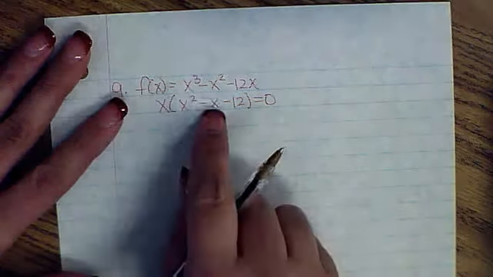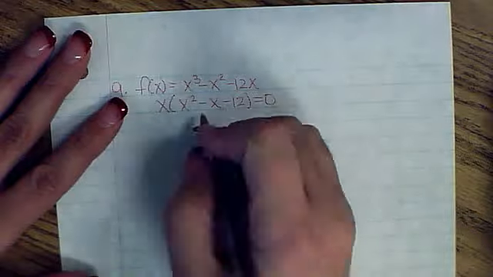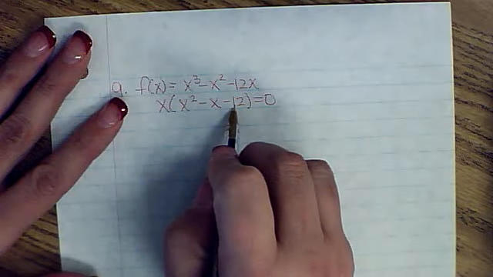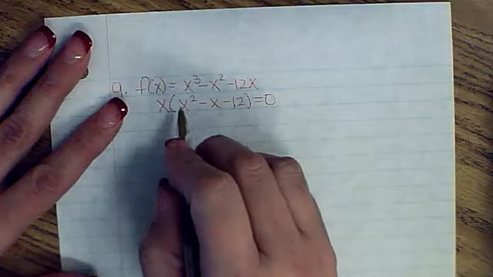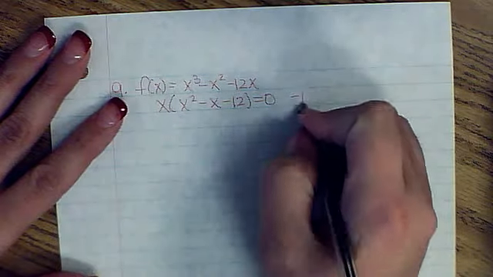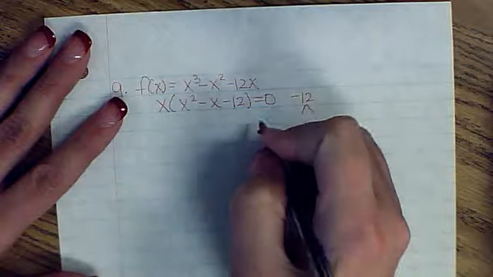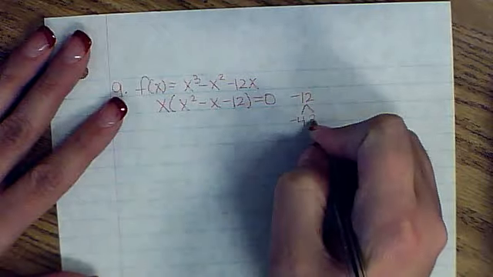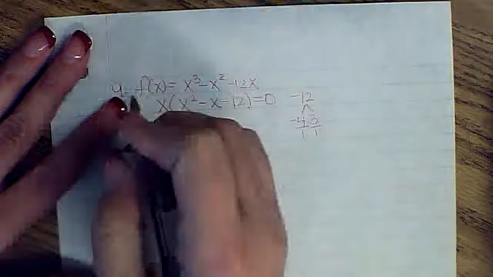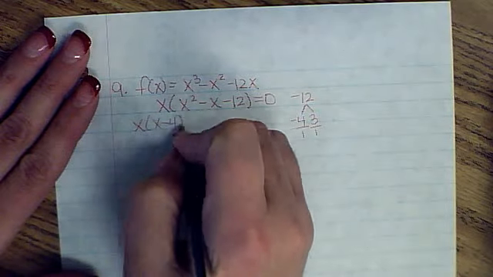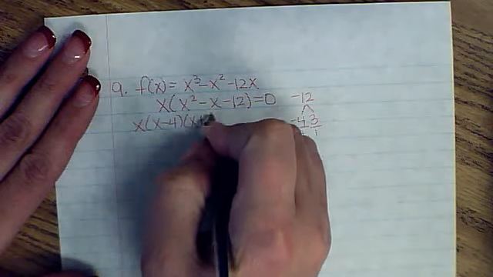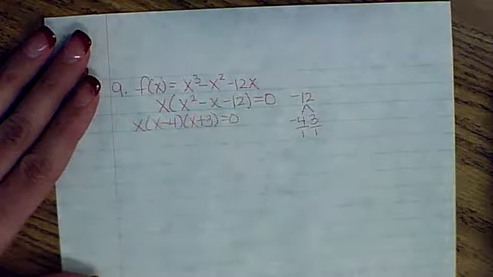Now we have to factor that x squared minus x minus 12. To do that, what are two numbers that multiply to negative 12 and add up to negative 1? Remember, my father drives a red Mustang. 1 times negative 12 is negative 12. Two numbers that multiply and add would be negative 4 and 3. Divide by 1 and make our factors. So it's x minus 4, x plus 3 equals 0.